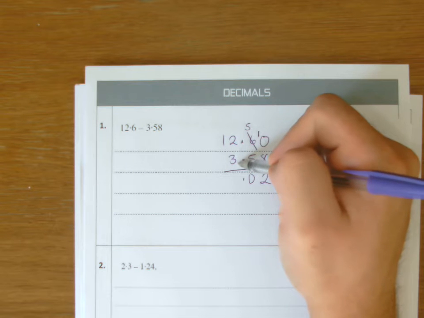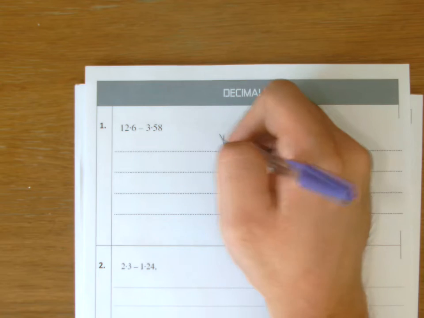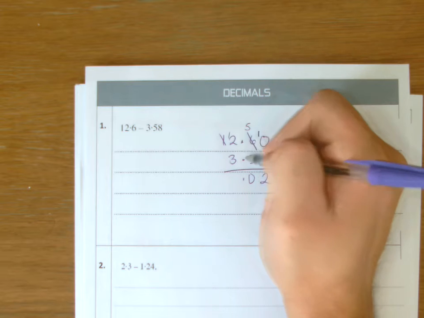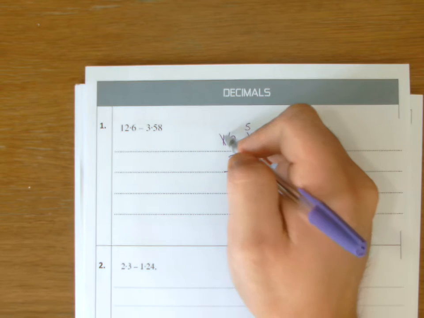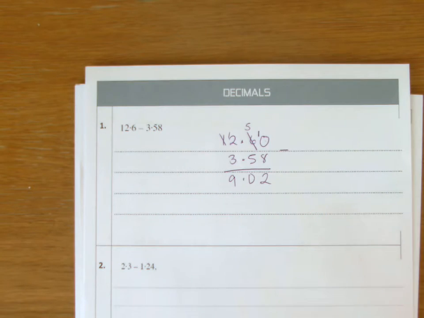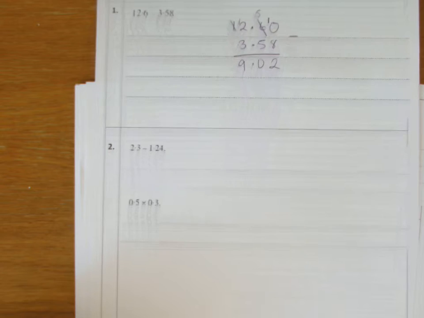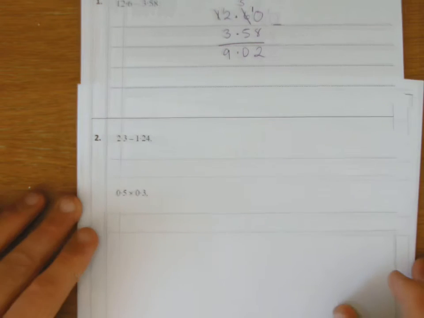2 take away 3 we can't do, so we borrow from that 1. 12 take away 3 then becomes 9. And there's nothing left there, so we've got our answer 9.02. Okay, question 2.